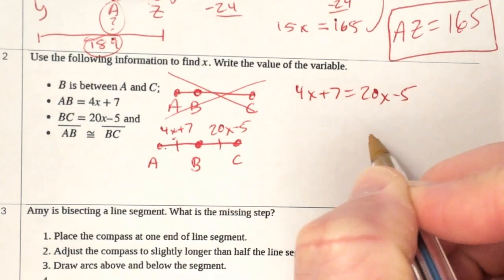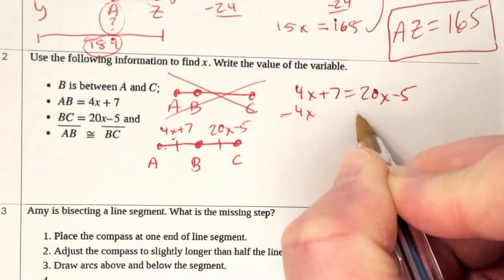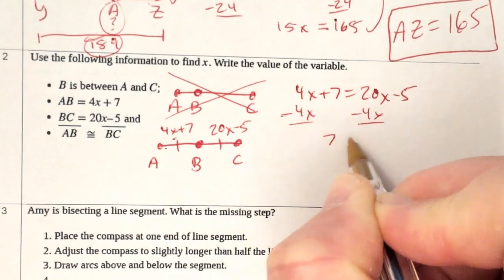I'm going to solve for x. You might have done it differently than I did, but I'm going to do it this way. I'm going to get all the x's on one side.